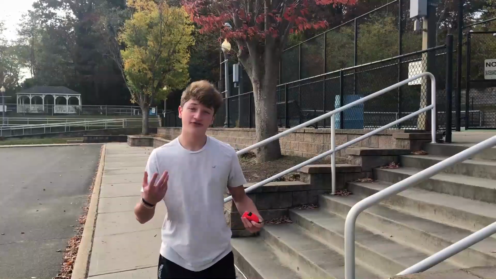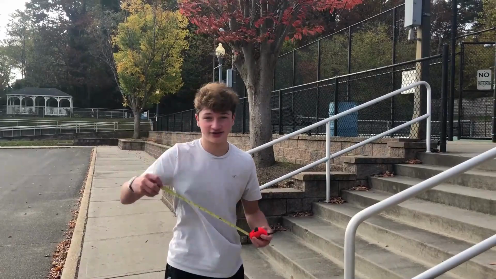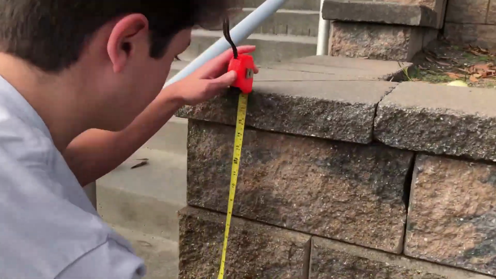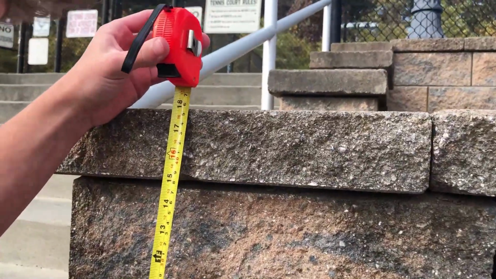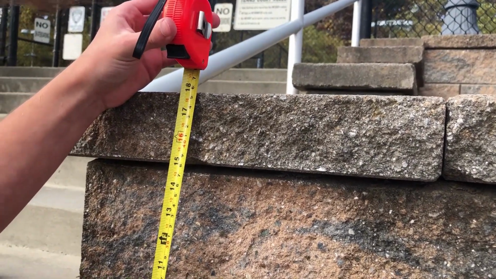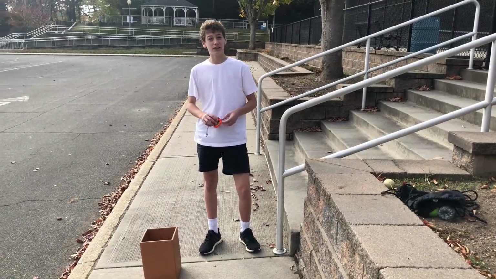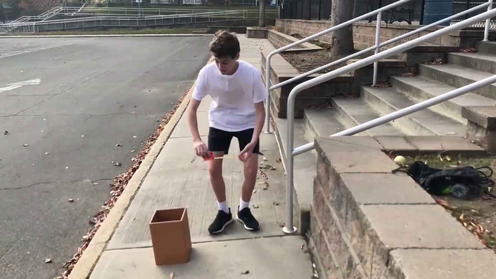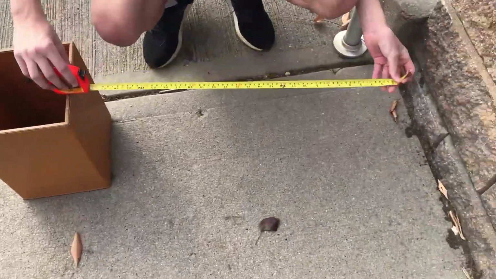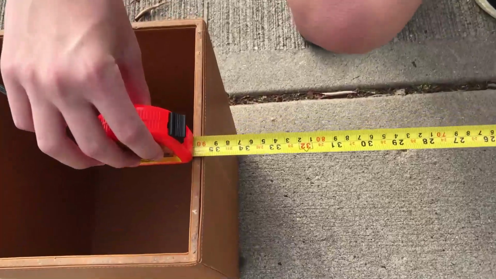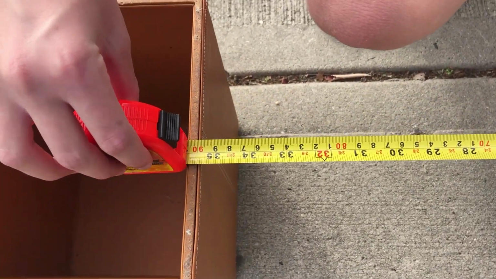First, we're going to be measuring the distance on the y-axis. As you can see, the distance is roughly 45.4 centimeters. Next, we have to measure the distance of the x-axis. Looks like we got 90.6 centimeters. Full disclosure, both of these measurements will be converted into meters.